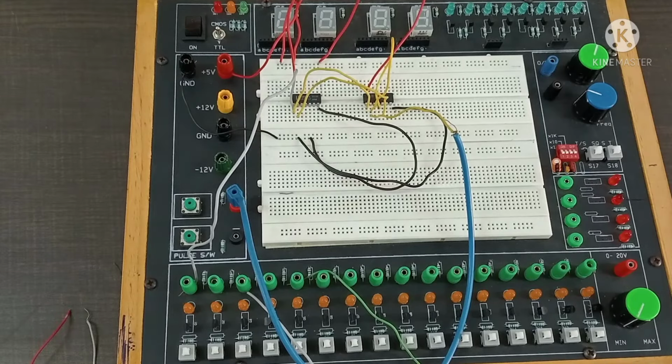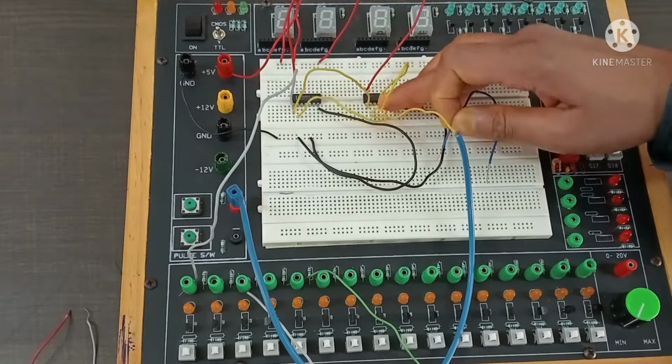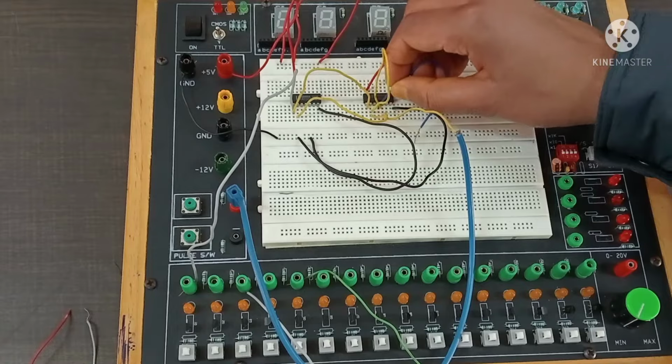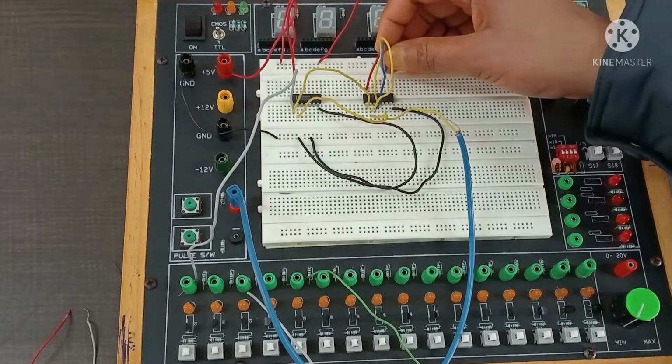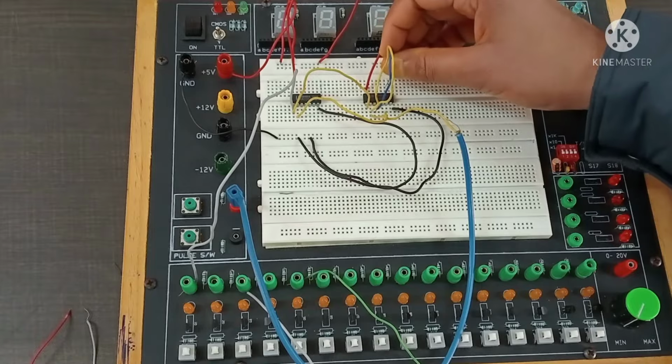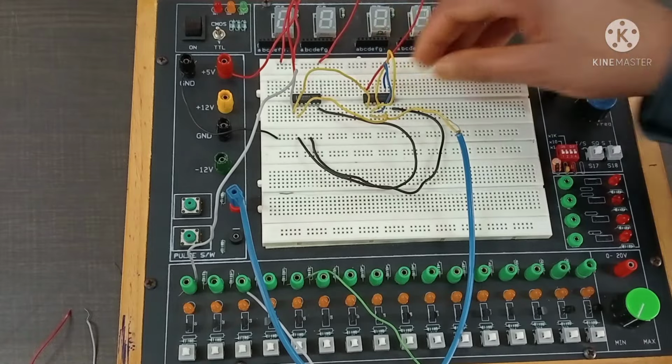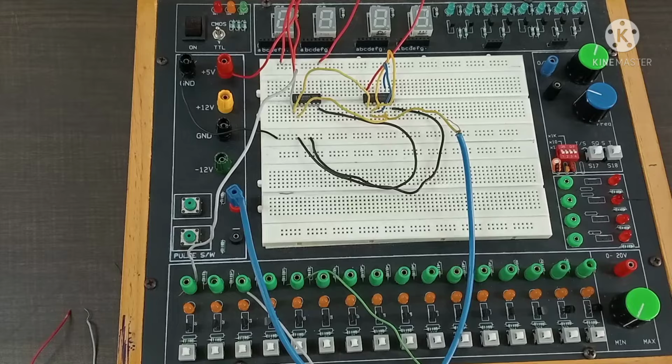Okay, so output of these two NAND gates, you can see pin number 3 connected to pin number 9. So here this pin number 3 is connected to pin number 9. So this is pin number 9.